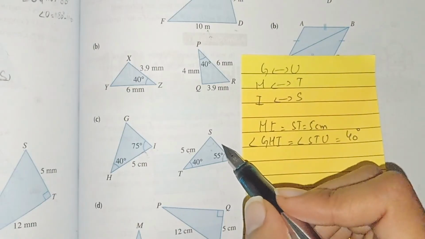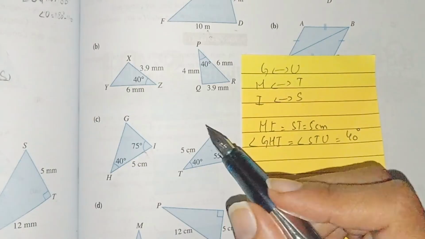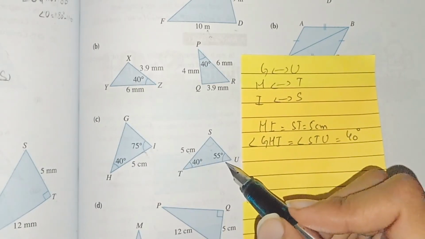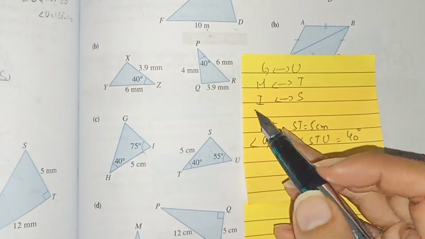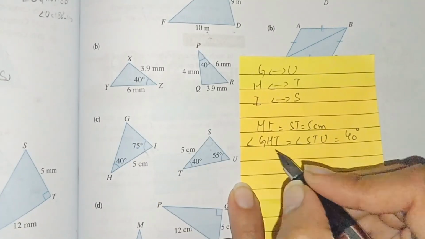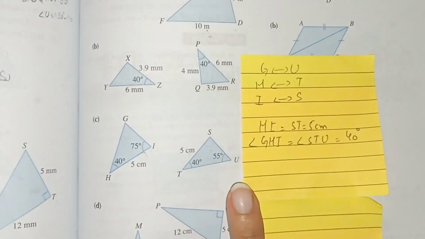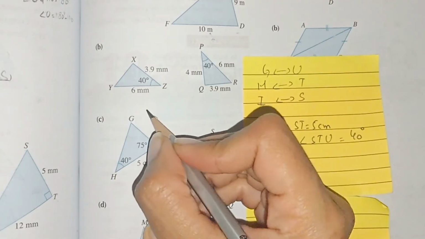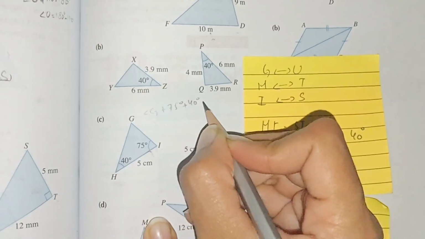that angle S is not equal to angle I and angle G is not equal to angle U. To prove it, first we have to find both these angles. Angle GHI: you know that in a triangle, angle G plus 75 plus 40 is equal to 180.